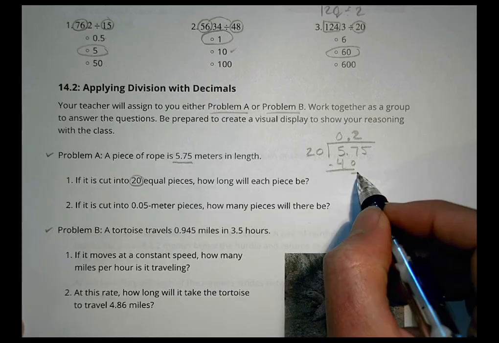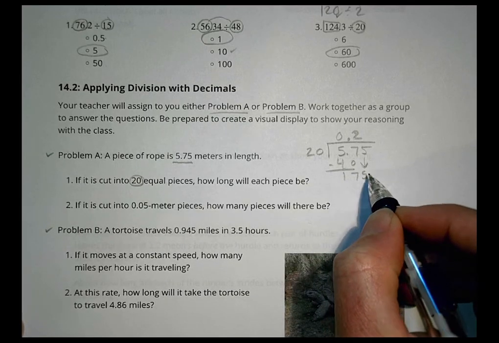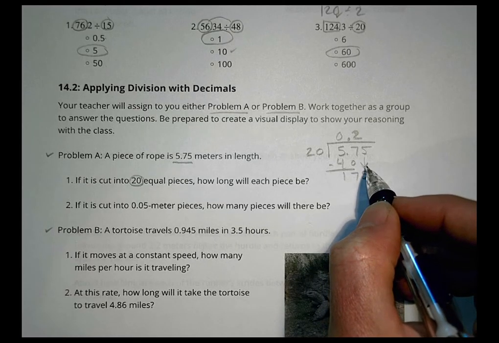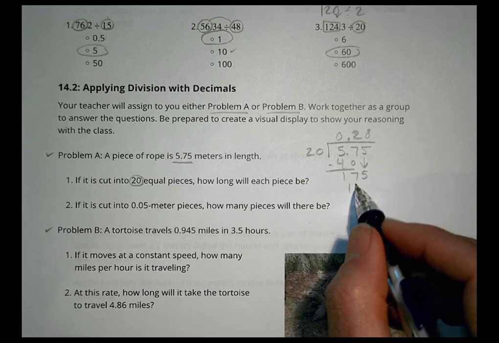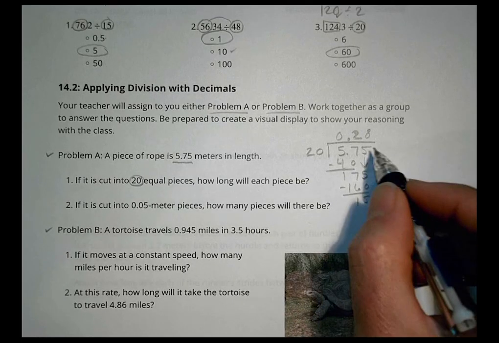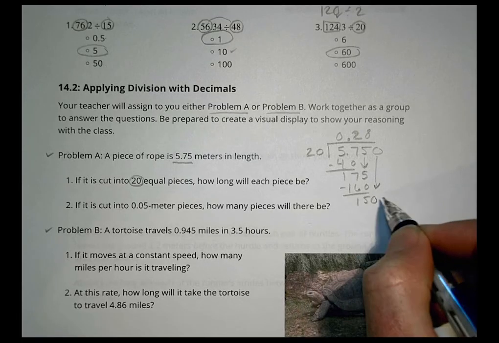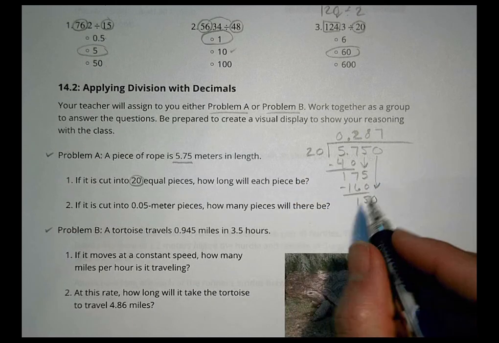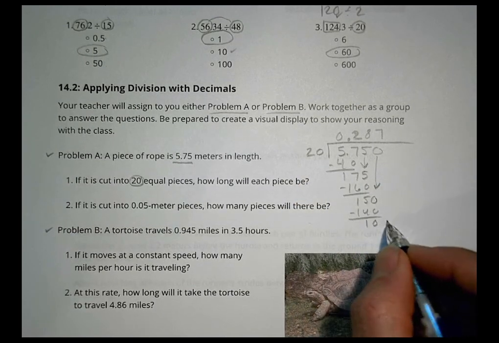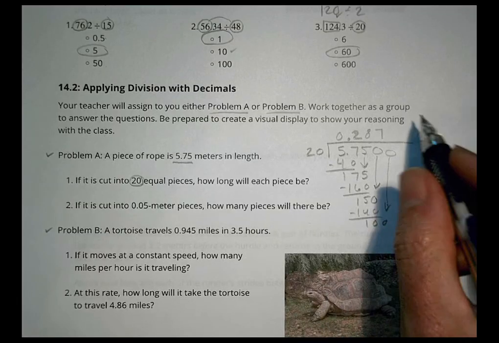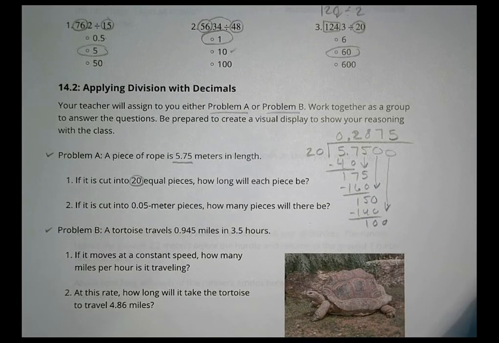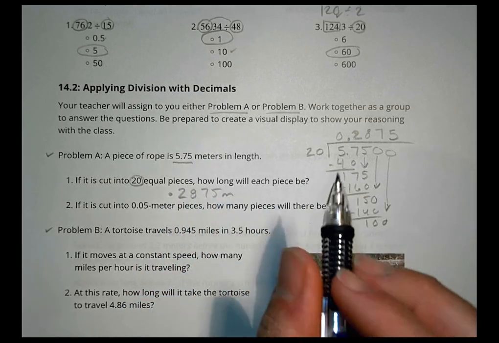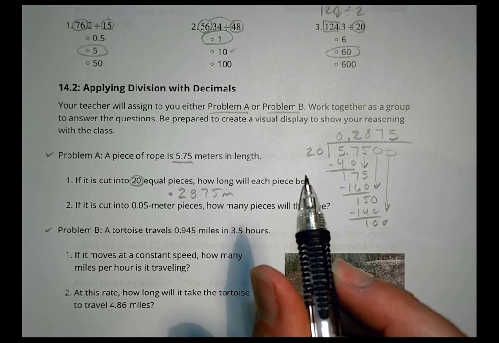We subtract 7 and 1. We're going to bring down the 5. And so does it go into 175? Well, it goes into 180 would be 9, so we have to probably go with 8 for 160. And we have a remainder of 15, so we're going to add a 0 to keep on going. We're not done yet. Does it go into 150? Nope, not equally. So 7 gives you 140, so we have 10 left. We'll bring down another 0, have 100. And 20 goes into 100 5 times. So how long would each piece of rope be? About 0.2875 meters in length.